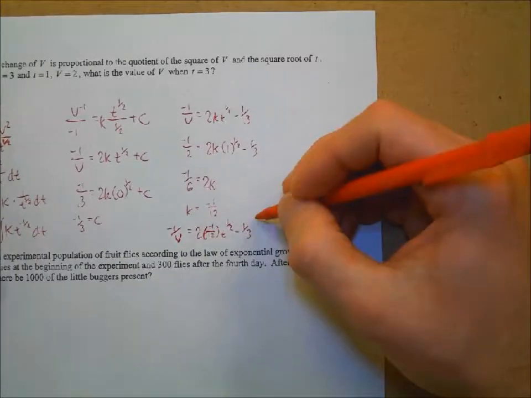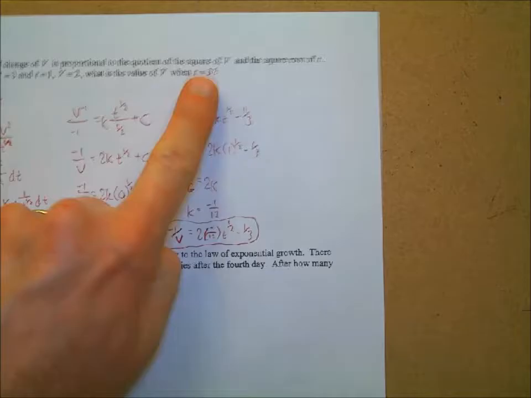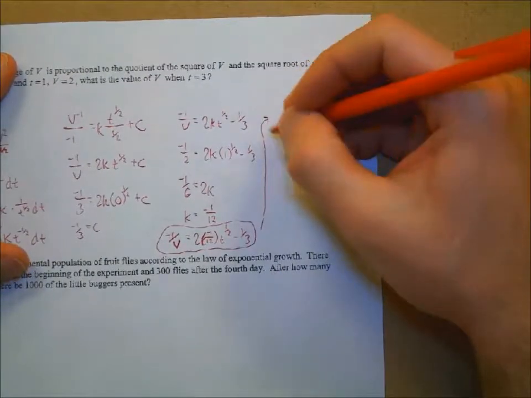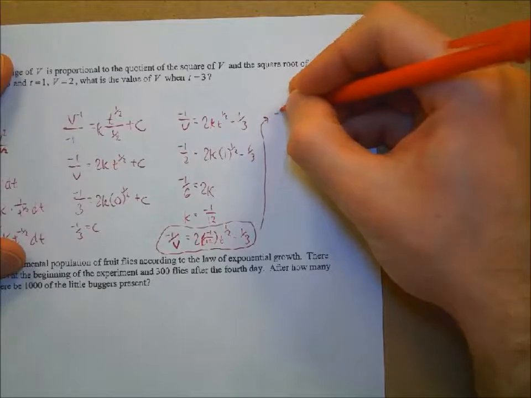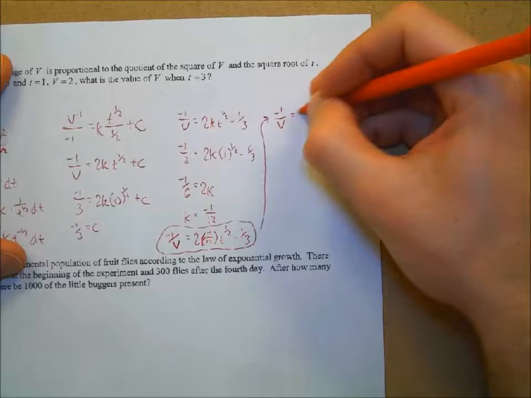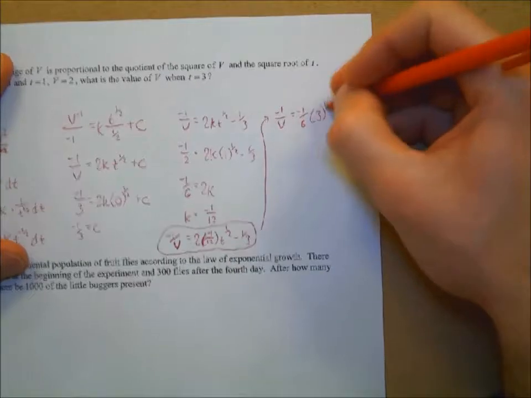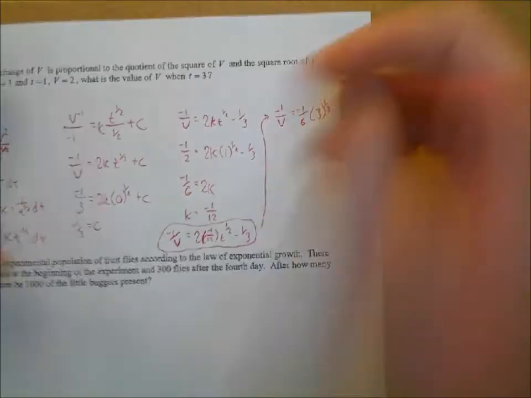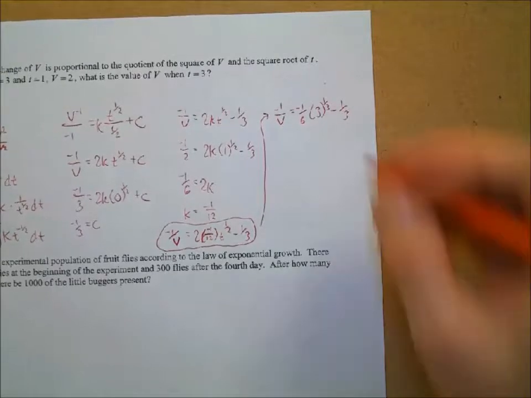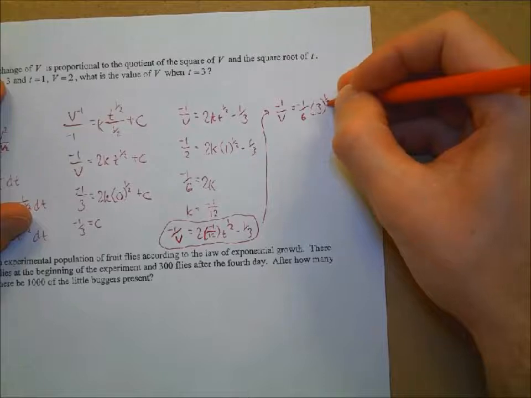So there is our relationship, and now we can finally plug in t equals 3 to get the value for v. So I'll do that right up here. Negative 1 over v equals 2 times negative 1/12, which is negative 1/6, times 3 to the 1/2 minus 1/3. I said t, 3 to the 1/2, and then I wrote 1/3, so whoopsies, let me fix that. Okay, so 3 to the 1/2 minus 1/3.